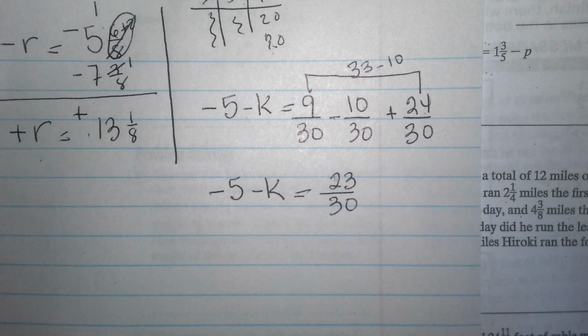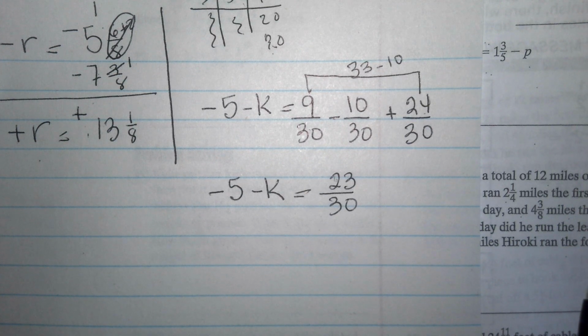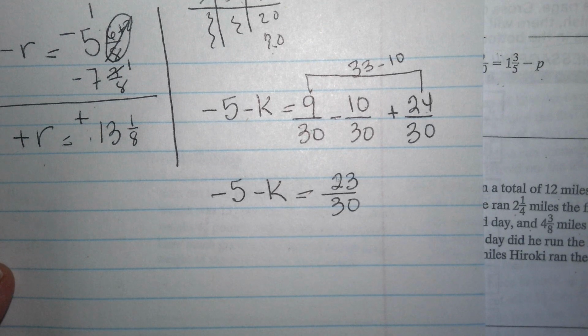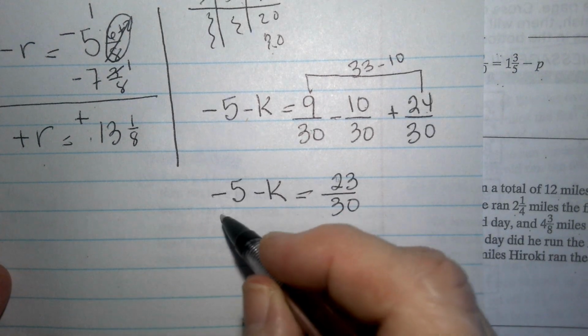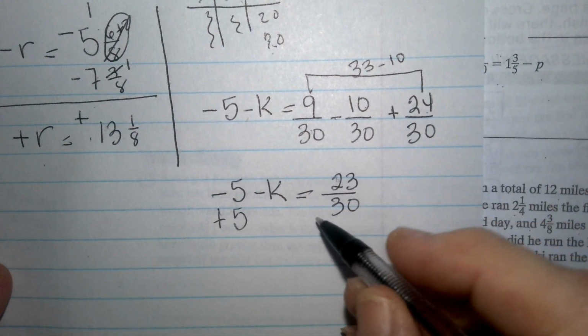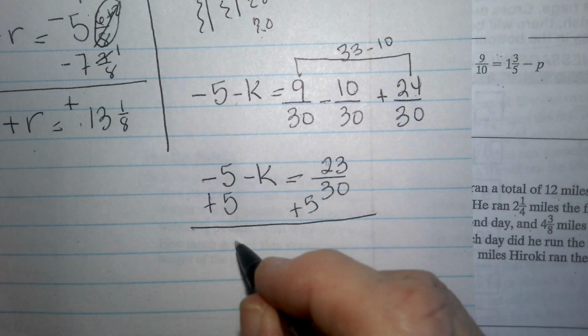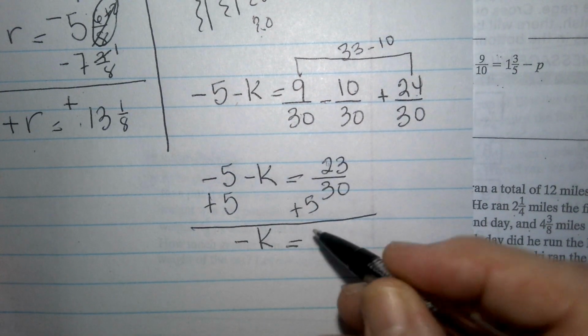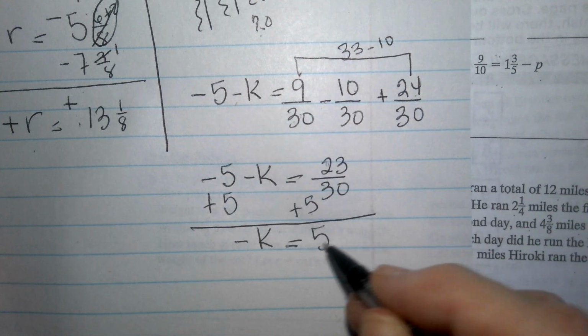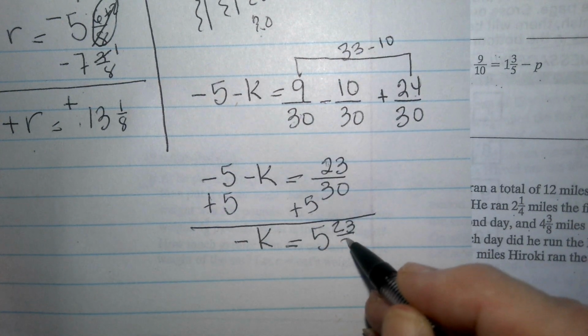Now, who has an idea? Plus 5. Actually, this isn't that hard. I don't need to do that. Okay. So who knows what I need to get rid of? Oh, the 5. And how am I going to get rid of the 5? Add it. And we're going to add it. So it's going to be plus 5 plus 5. So you've got negative k is equal to, this is just 5 and 23 over 30.